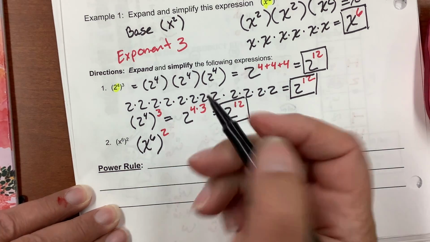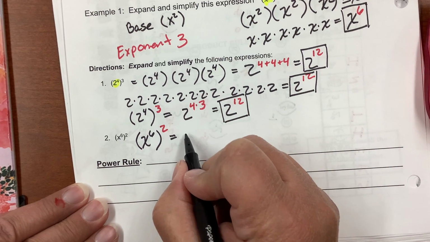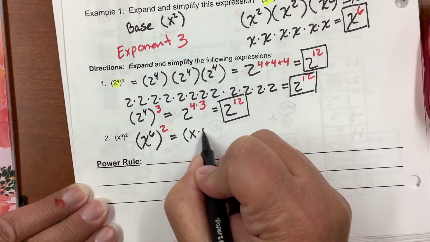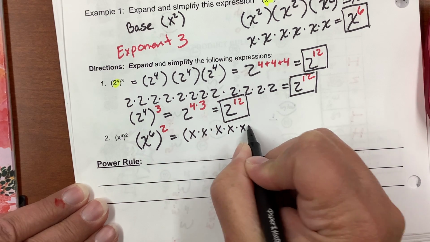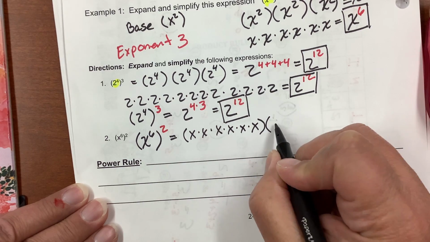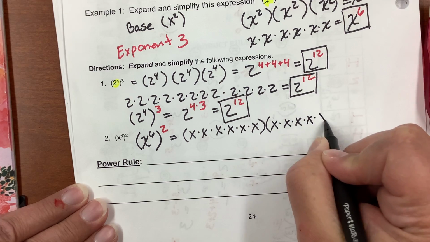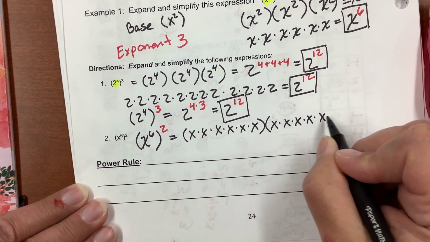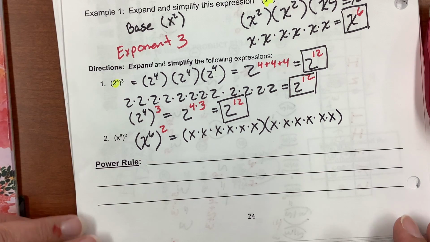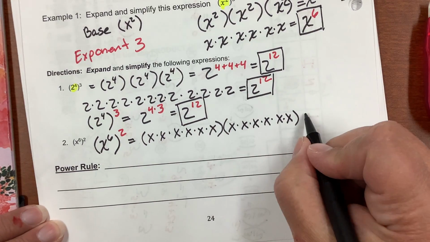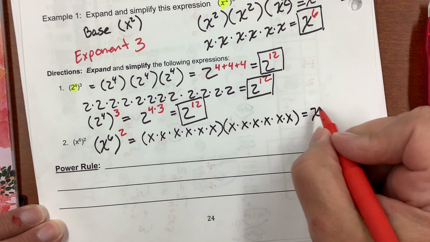So if I expand it, I would get x times x times x times x times x times x times x times x times x times x times x. 1, 2, 3, 4. Oh, almost lost an x. See, that's the problem with expanding it. Sometimes you'll lose your x's. And I end up with x to the 12th power.